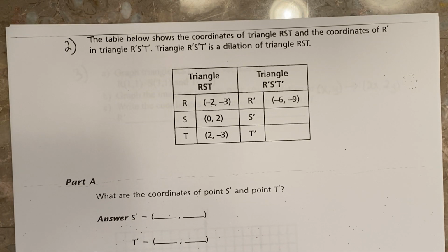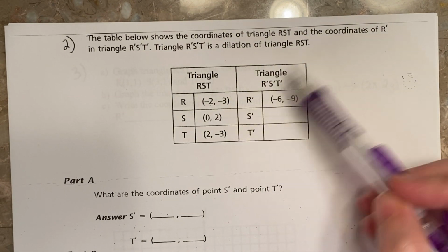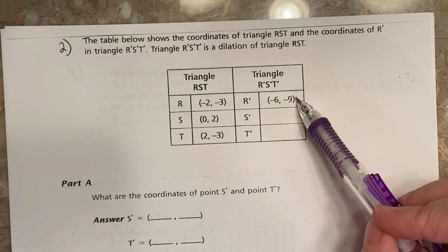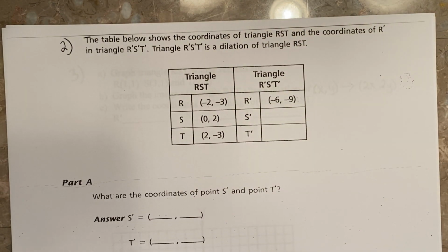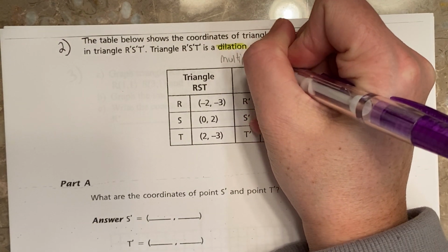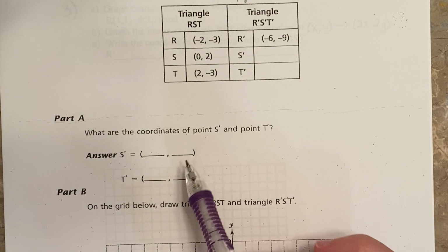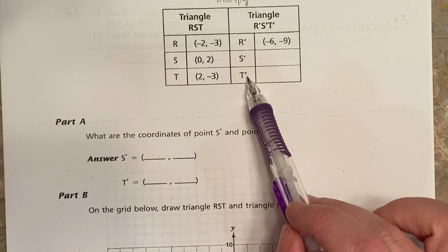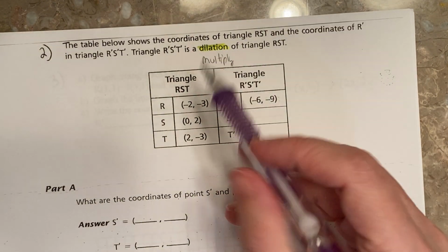Okay, next question. The table below shows the coordinates of triangle RST and the coordinates of R prime, so just one of them. They're saying it's a dilation. So automatically when you see dilation, you are thinking in your mind multiply. So you know something got multiplied. They want us to get the coordinates of these ones, and then graph the original and the image.